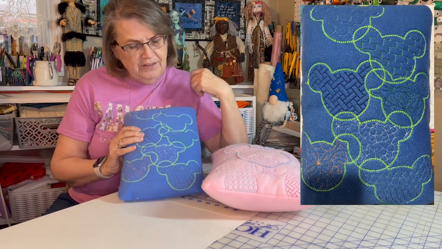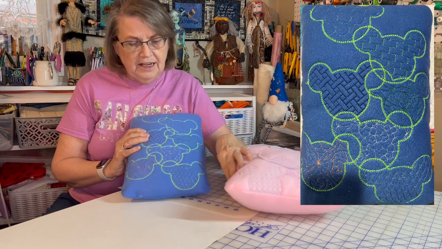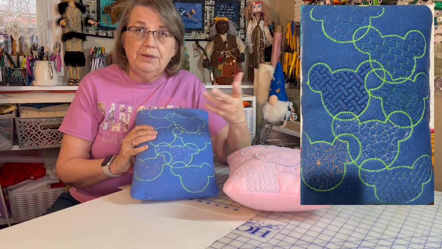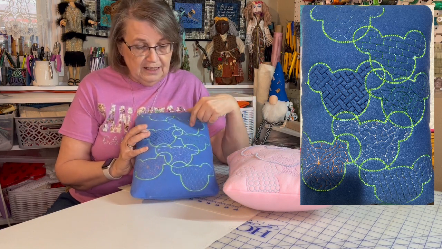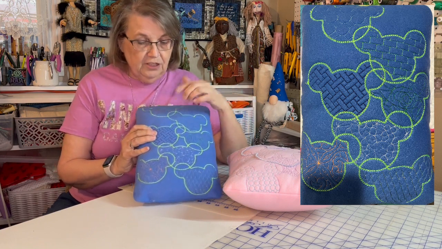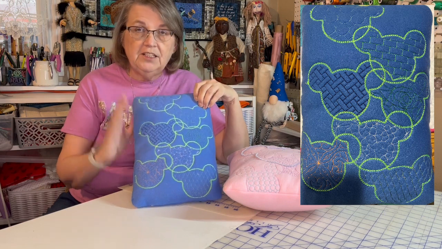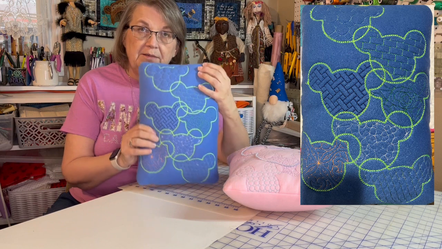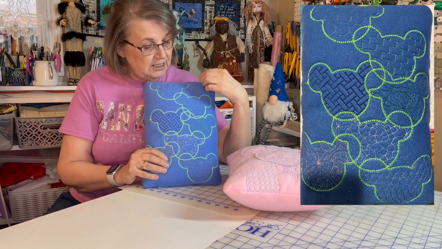I have to say that now that I've done it, if I had to do it again, I probably want to put the flowers in there because this is more of a little boy's one, and I think the bricks and the weave on the circles look a little bit better than the flowers, but that's okay. I also decided to put a really bright green around each one of the Mickey Mouses, and I think that was a really good decision.